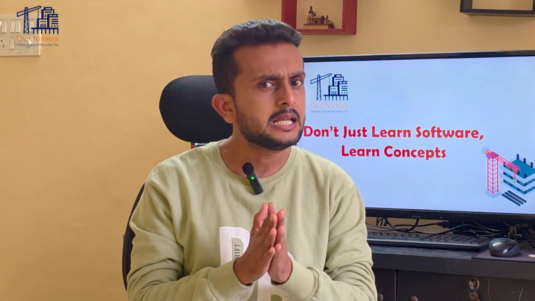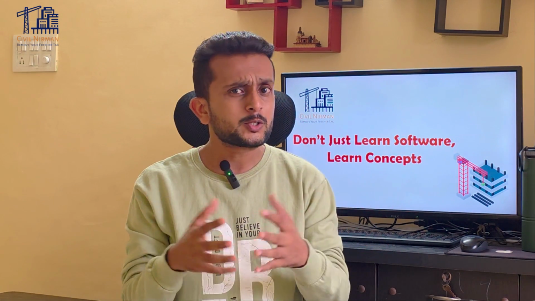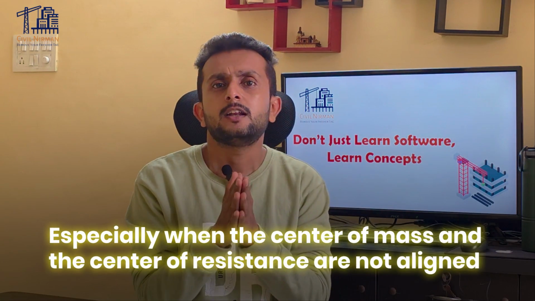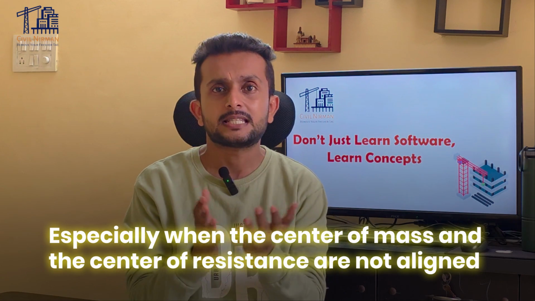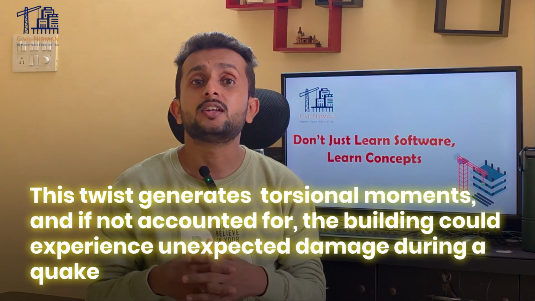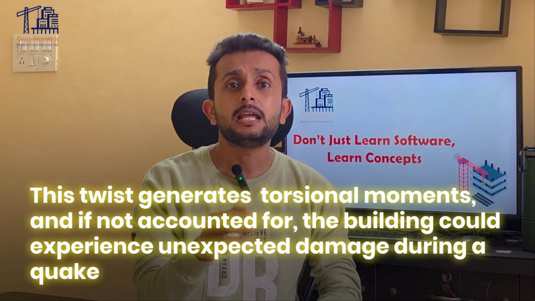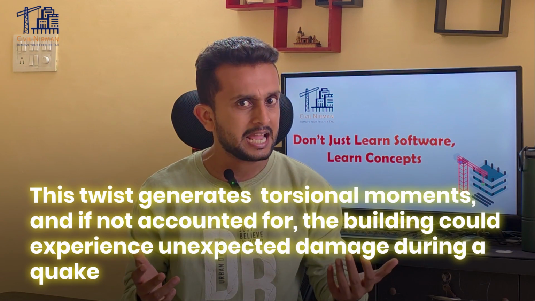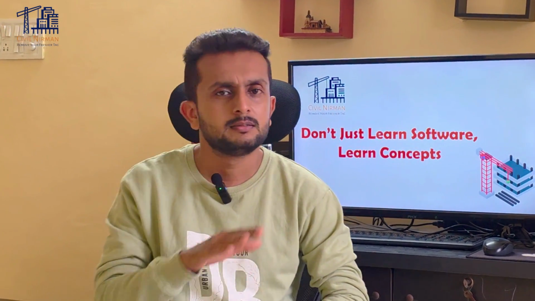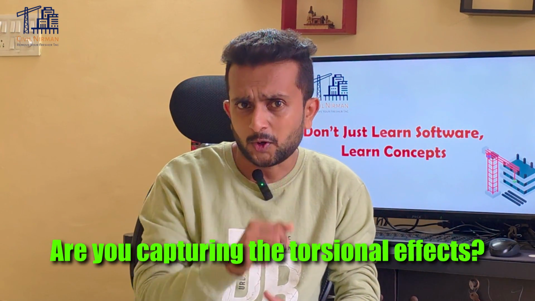Every building under seismic loading doesn't just sway side to side, but it also twists, especially when the center of mass and center of resistance are not aligned. This twist generates torsional moments, and if not accounted for, the building could experience unexpected damage during the earthquake. Most beginner engineers think, okay, I applied the seismic loads, I am done. But are you capturing the torsional effects?